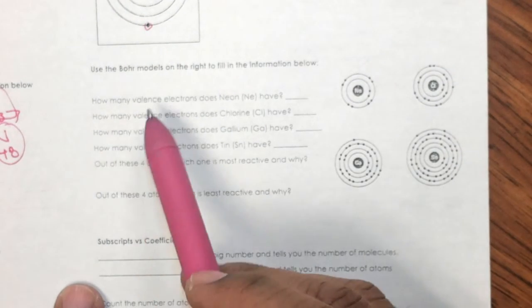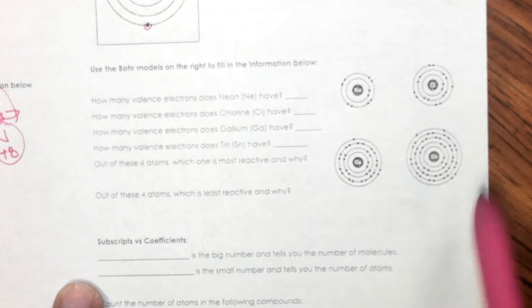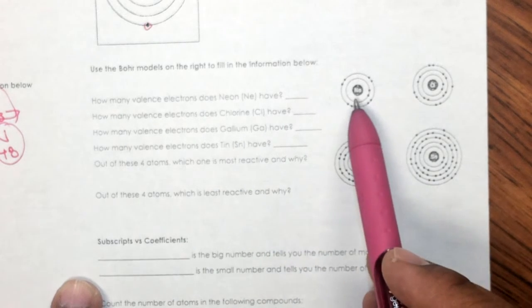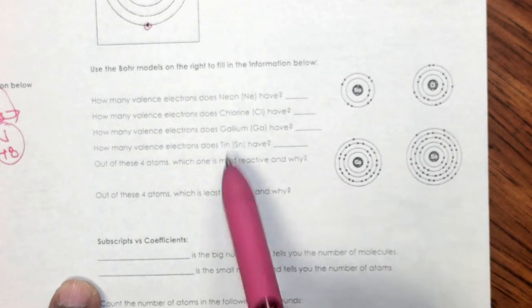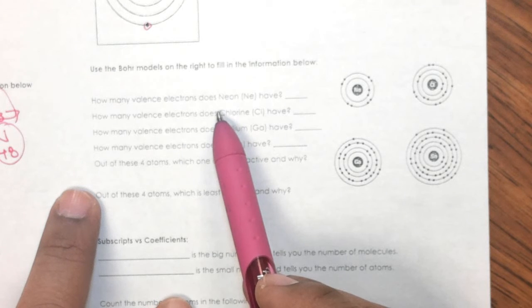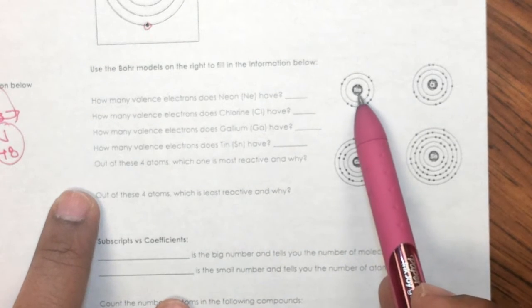Okay. Use the Bohr models on the right to fill in the information below. So we have our Bohr models here. That says sodium, that says chlorine, that says gallium, that says tin. How many valence electrons does neon have? Oh, wait, never mind. That says neon right there.